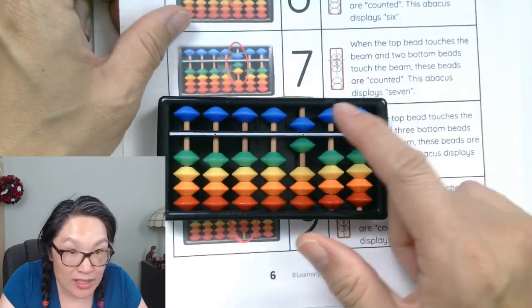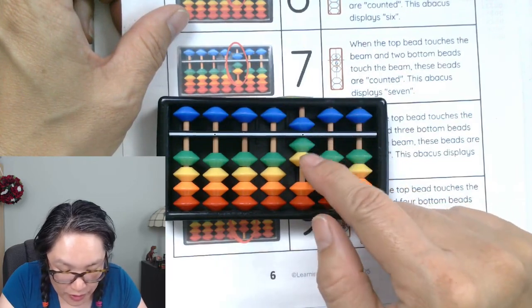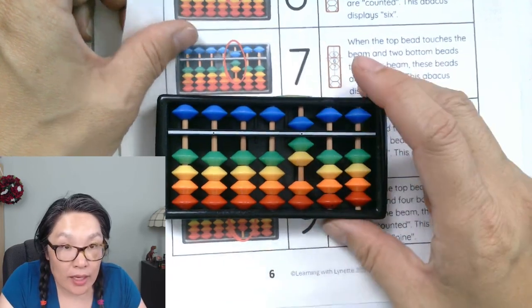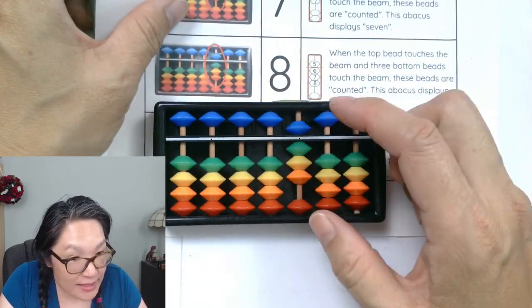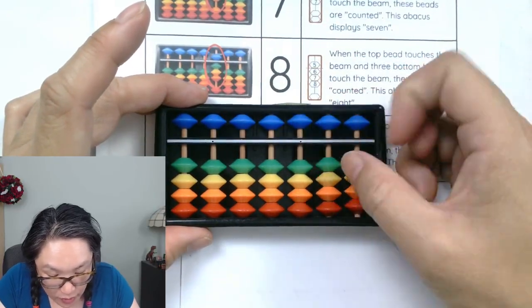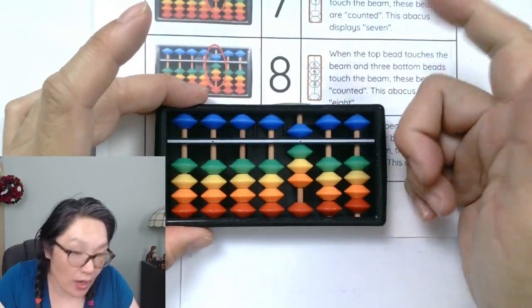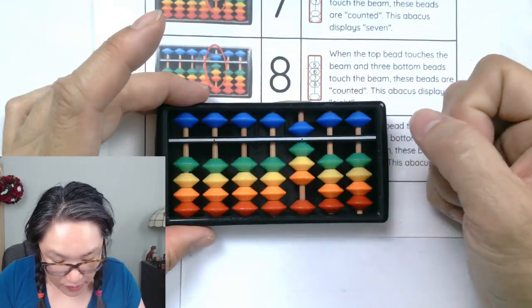And then this is 2, so 5 plus 2 is 7. We have 5 plus 3 is 8. Now, when we do it, we actually put it together like this. We don't count 5, 6, 7, 8. I only do it for demonstration. But when we work with the abacus, we do it together at the same time.